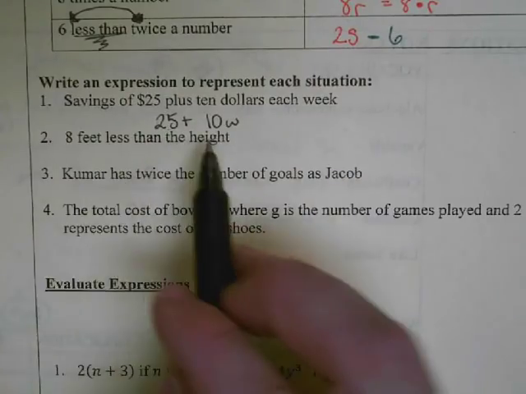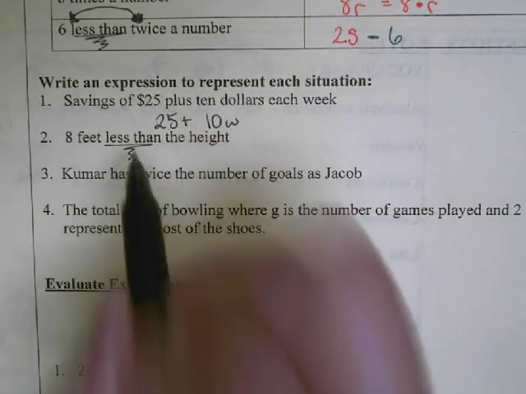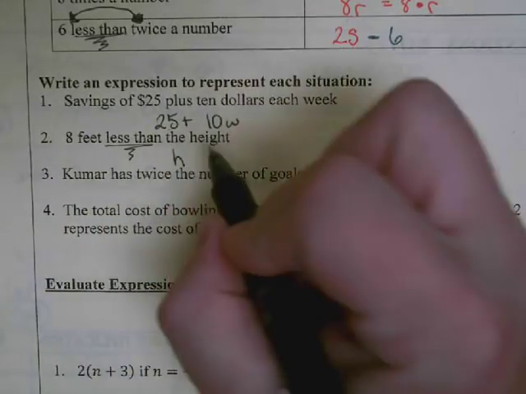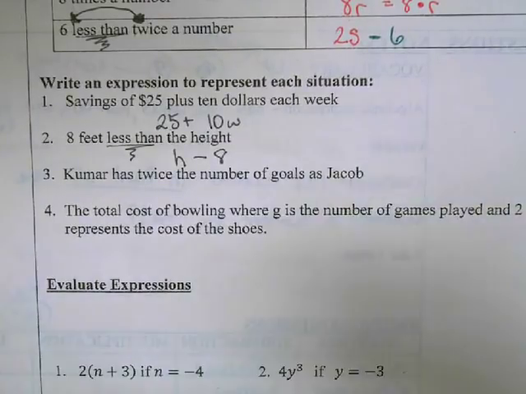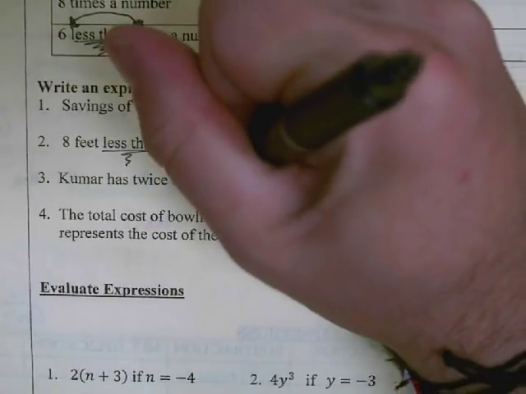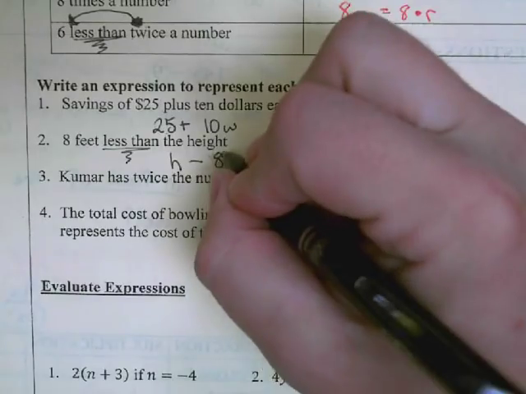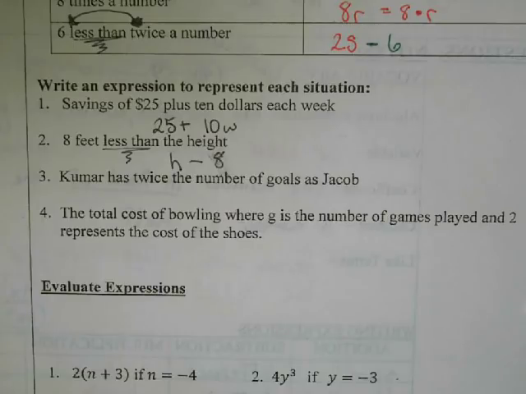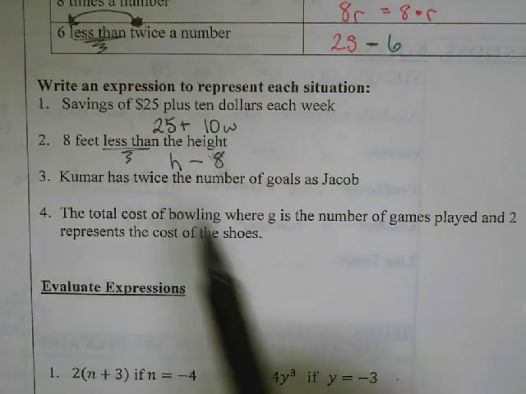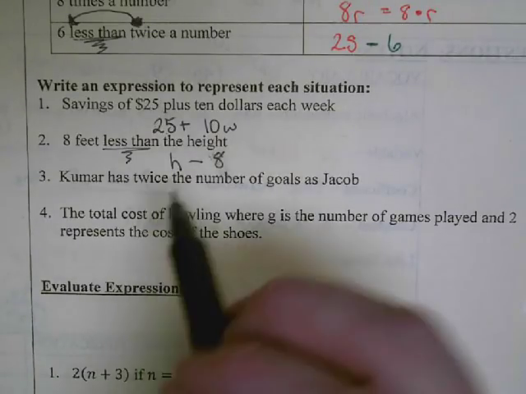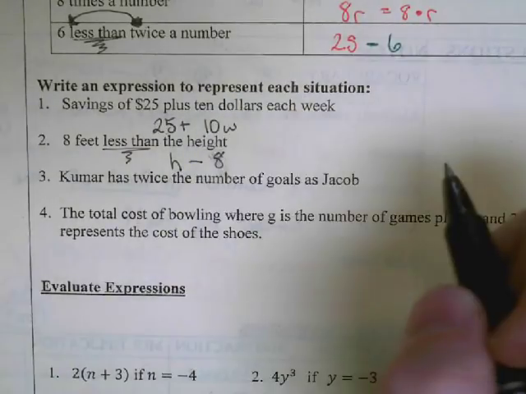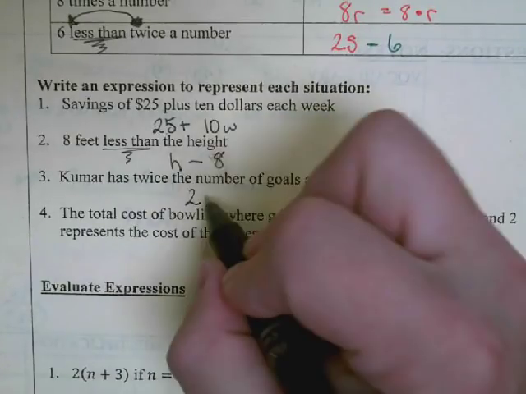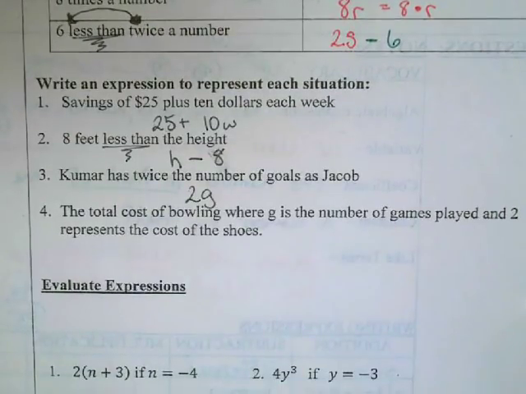8 feet less than the height, so we have a less than, so it means we're going to switch our order. So we'll start with the height minus 8. Kumar has twice the number of goals as Jacob. So we'll say that, if he has twice the number, we'll just say 2G, with G for goals.